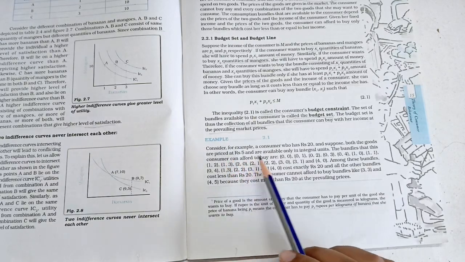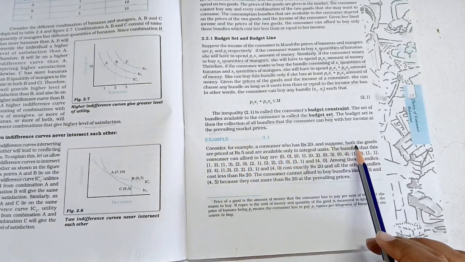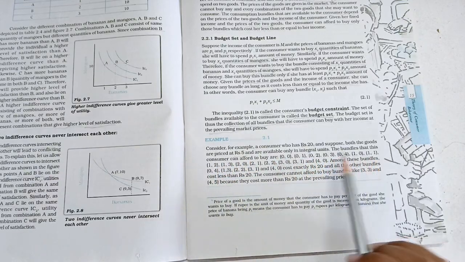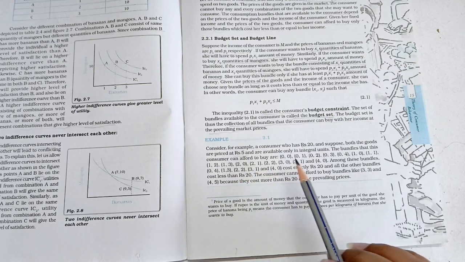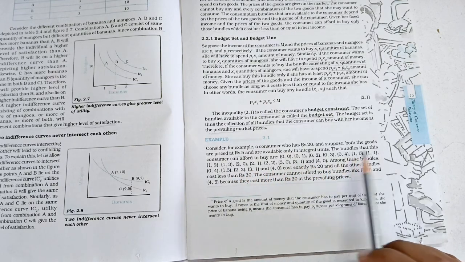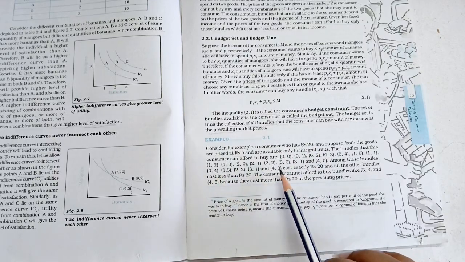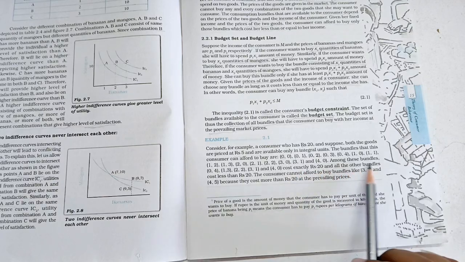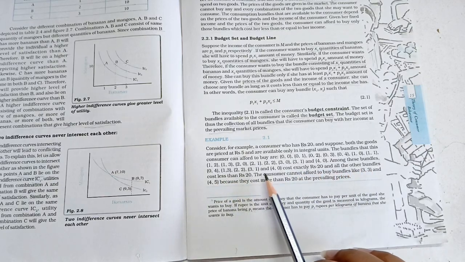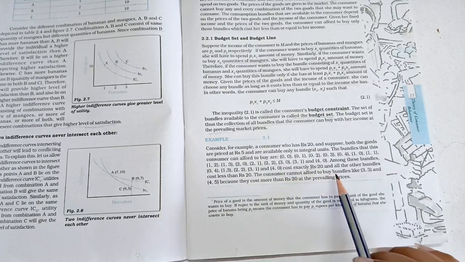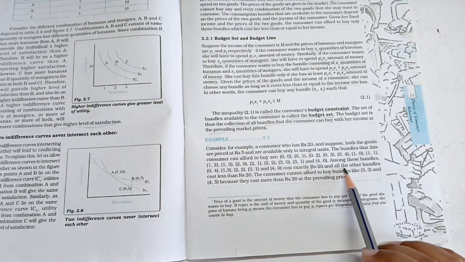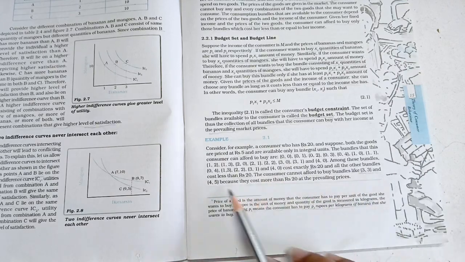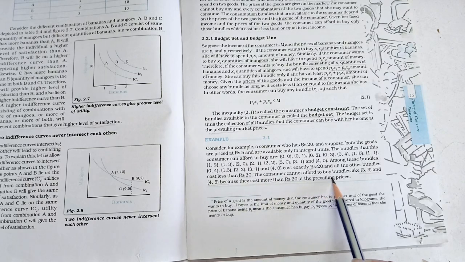Example. Consider for example a consumer who has rupees 20, and suppose both the goods are priced at rupees 5 and are available only in integral units. The bundles this consumer can afford to buy are (0,0), (0,1), (0,2), (0,3), (0,4), (1,0), (1,1), (1,2), (1,3), (2,0), (2,1), (2,2), (3,0), (3,1) and (4,0). Among these bundles, (0,4), (1,3), (2,2), (3,1) and (4,0) cost exactly rupees 20, and all the other bundles cost less than rupees 20. The consumer cannot afford to buy bundles like (3,3) and (4,5) because they cost more than rupees 20 at the prevailing prices.